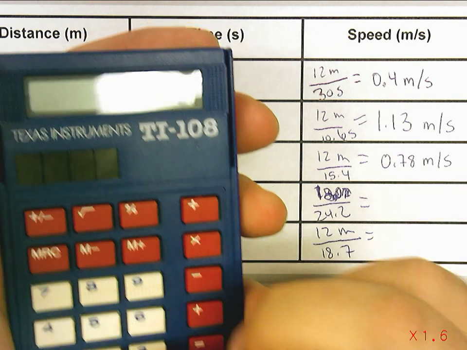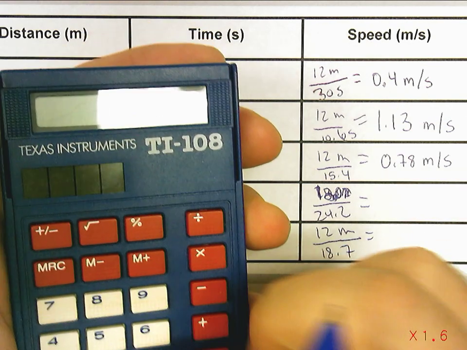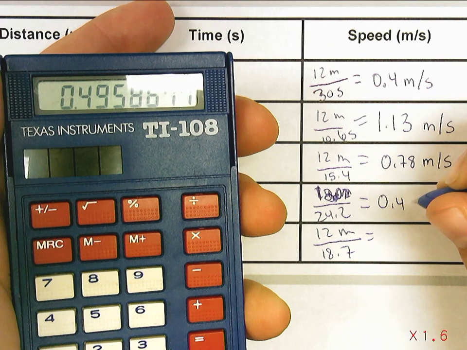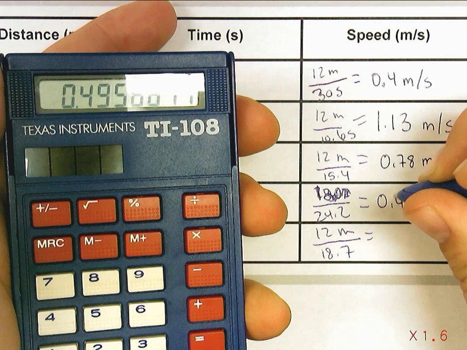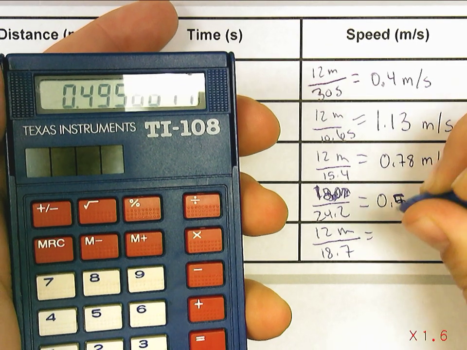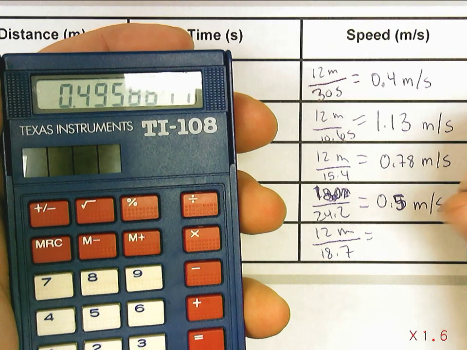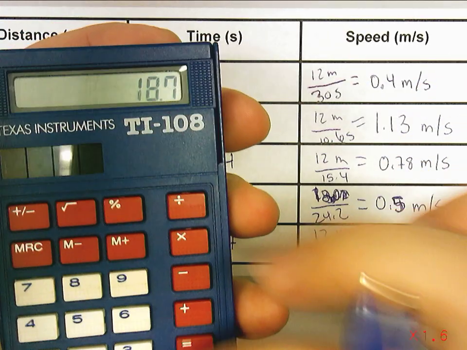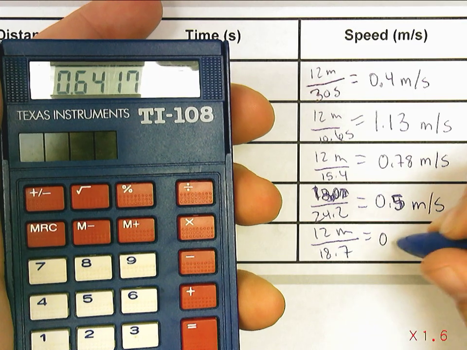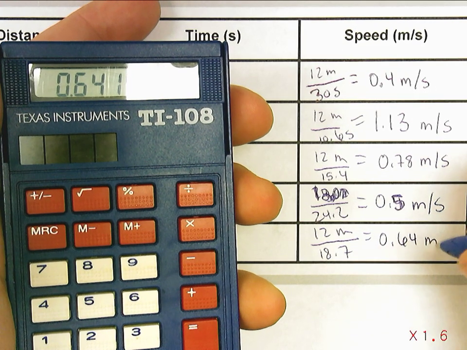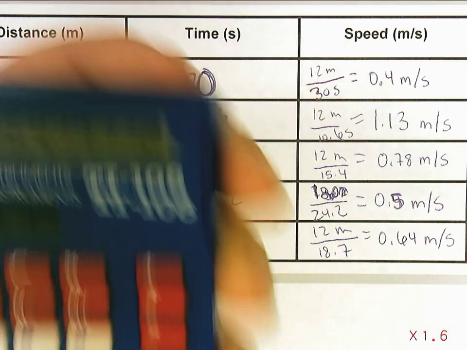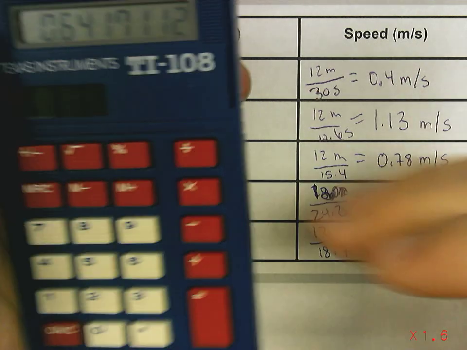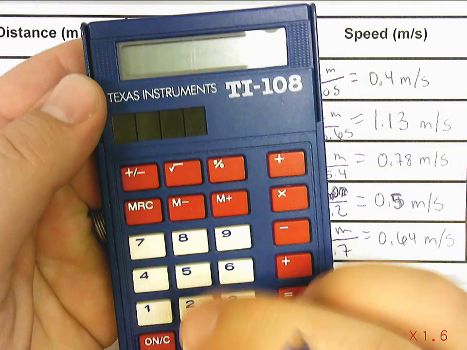12 divided by 24.2 gives us 0.4, make that 0.5 meters per second. 12 divided by 18.7 gives us 0.64 meters per second. So there we have our speeds. So now we are ready to learn how to do our graphs.